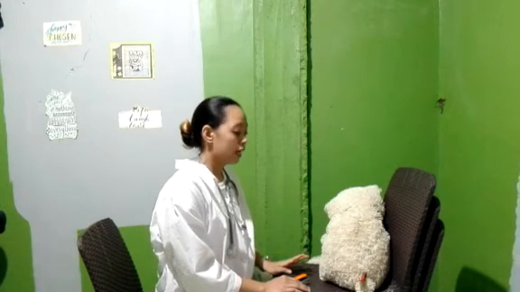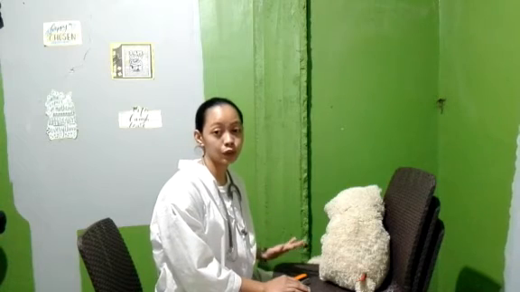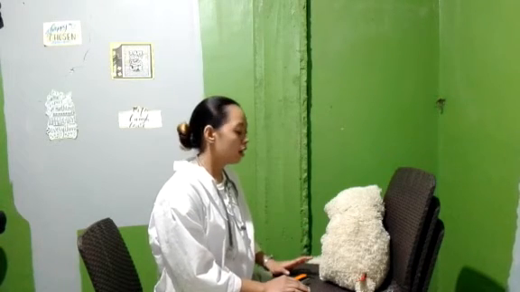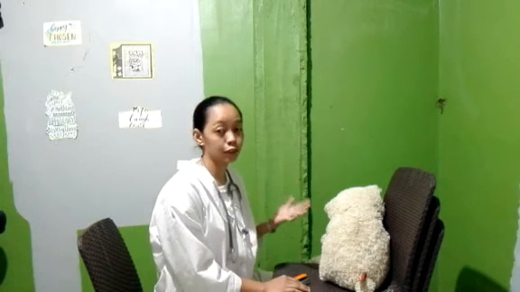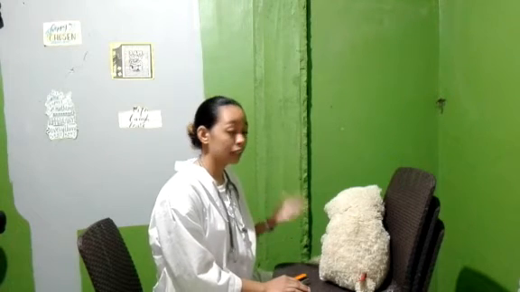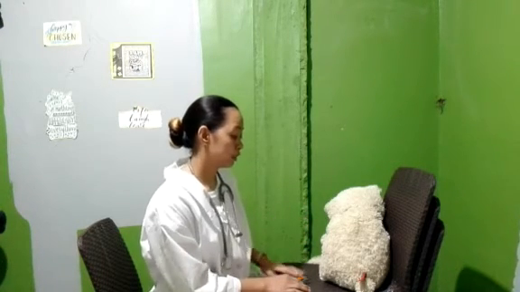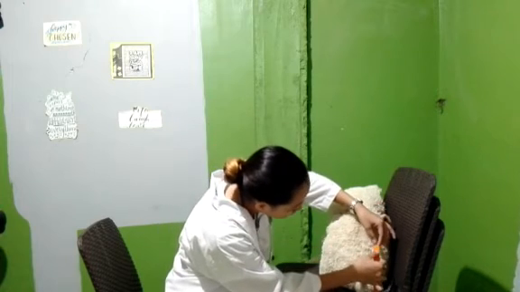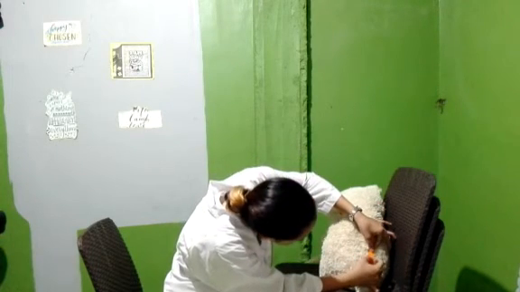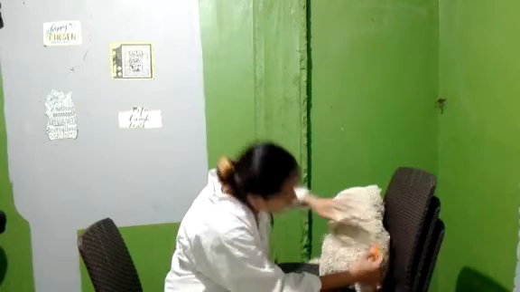Okay, then next is we're going to repeat on the other side, and then I'm gonna measure using the ruler. I'm gonna measure it first at the left side, and then it should be 3 to 5 centimeters. Okay, so let's now proceed to the right side.